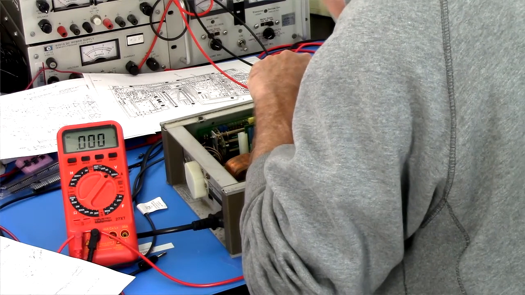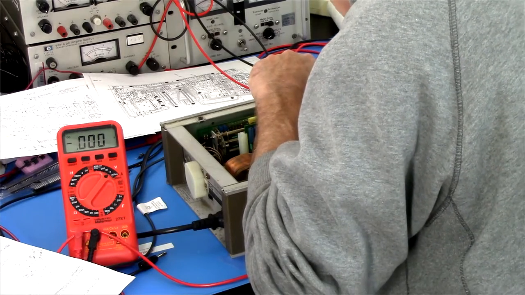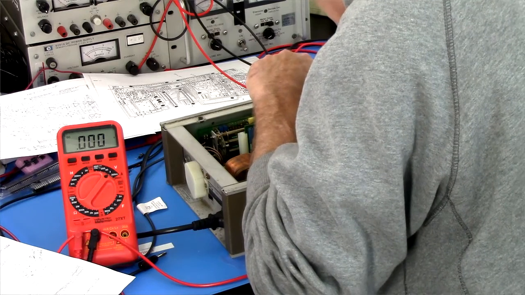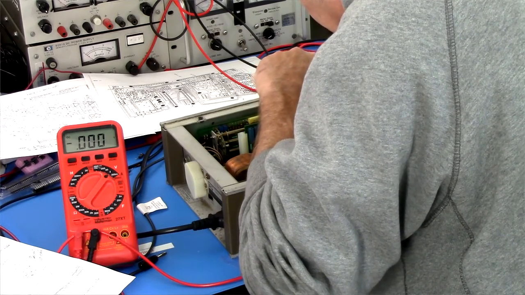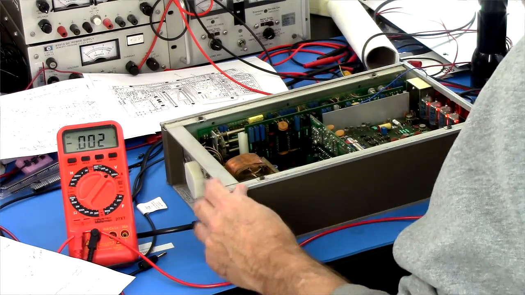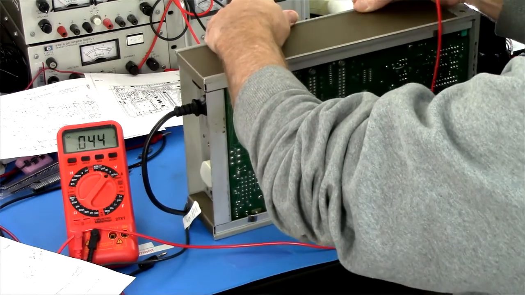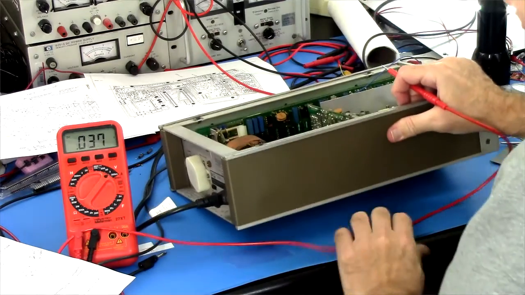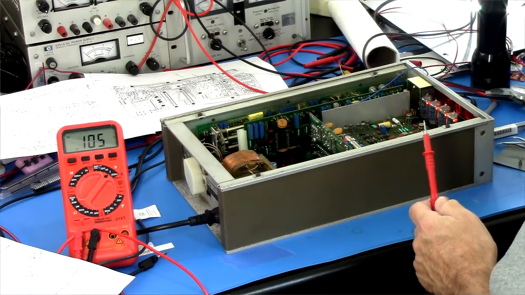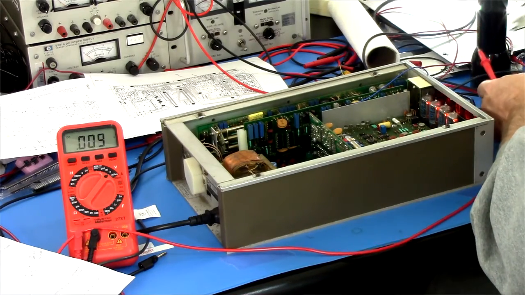No, that's not it. Oops. It's hard to get this on there. Well, it looks like it's 0. Which says everything's okay there. If that, oh. It helps to attach the negative probe. Let's try it again.